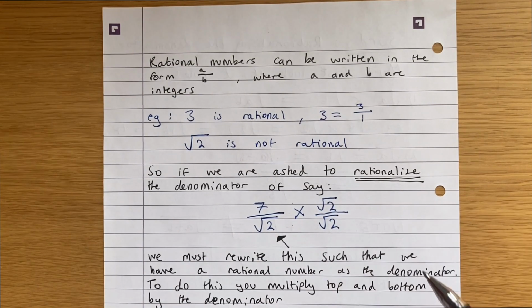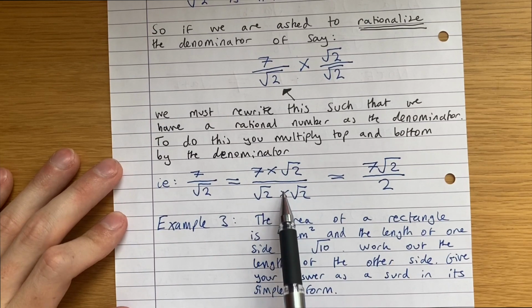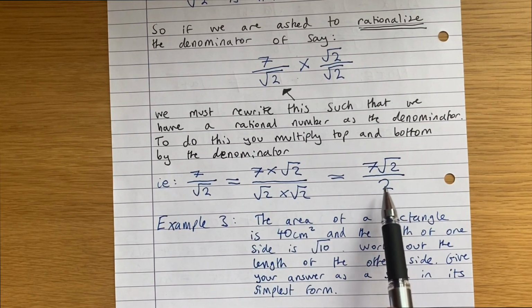But what this does, if we have a look down here, is we multiply the top and the bottom by the denominator, which in this case is the square root of 2. And this gives us 7 times root 2 divided by root 2 times root 2. Well, by definition, root 2 times root 2 is just equal to 2. So this can be rewritten as 7 root 2 over 2.